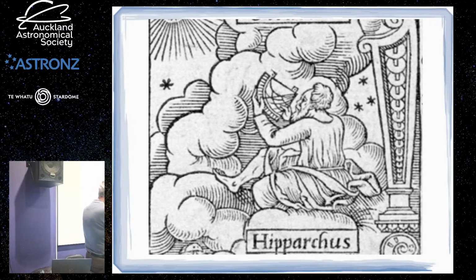His star catalogue had a lot of influence on a guy called Claudius Ptolemy, who worked out a system for the motion of the planets that sort of held sway until the time of Copernicus. So he actually came up with another idea as well, which I'll mention further along. But he is probably one of the most famous astronomers of ancient history.